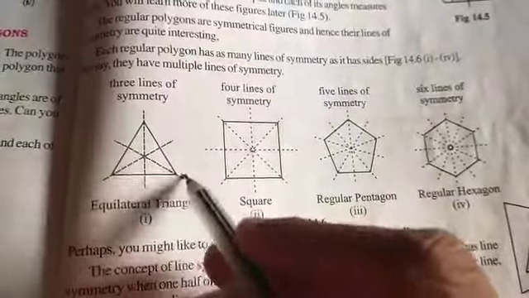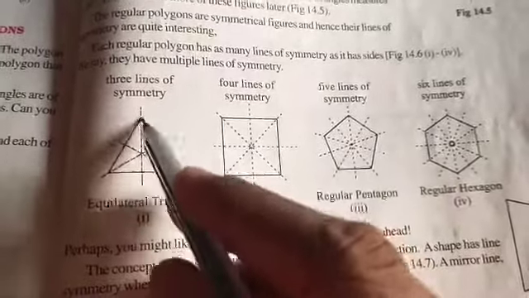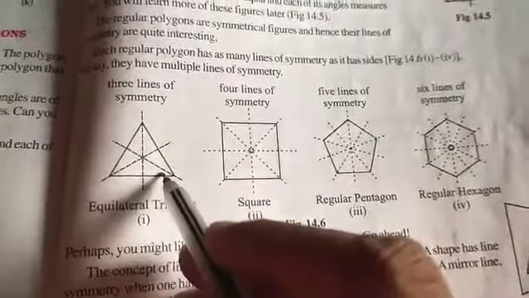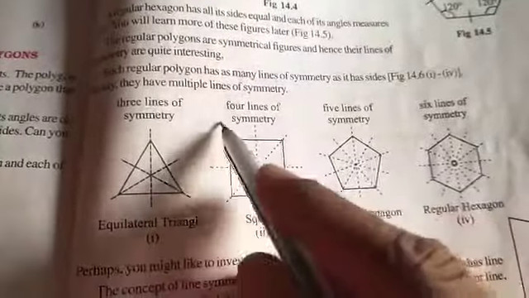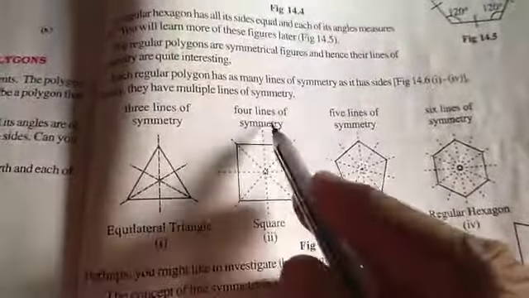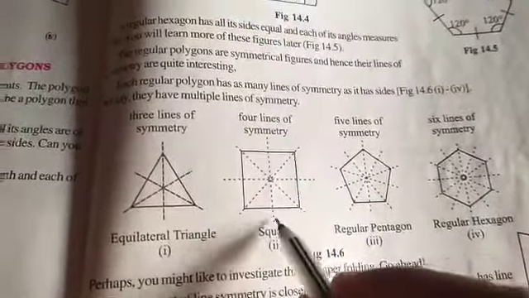When you draw a line from here and fold the figure, both the parts will coincide with each other. When you draw a line from the center and fold the figure, you will get both the parts coinciding with each other. In the same way here also, from the center to the diagonal you can draw, from this through this, when you fold, you will get both the parts coinciding with each other.